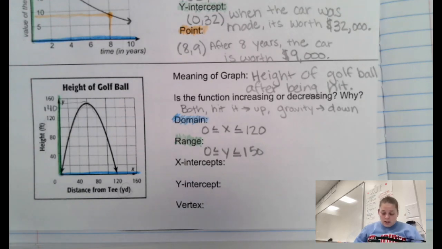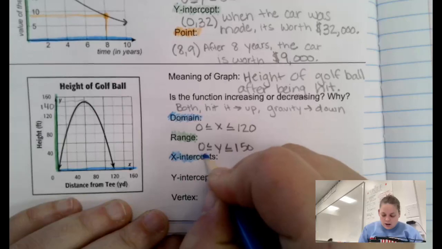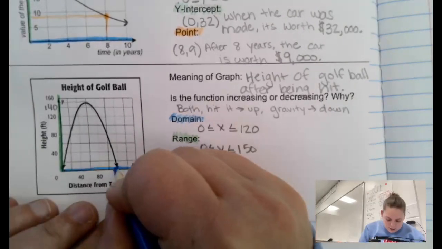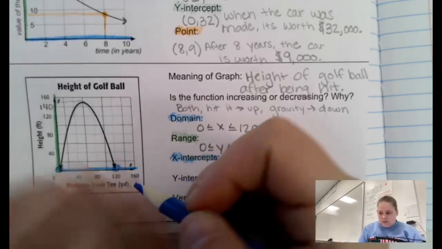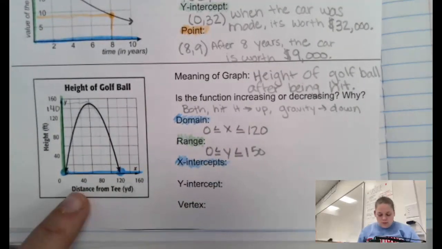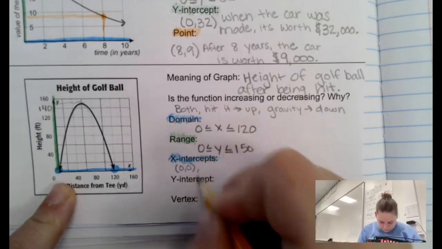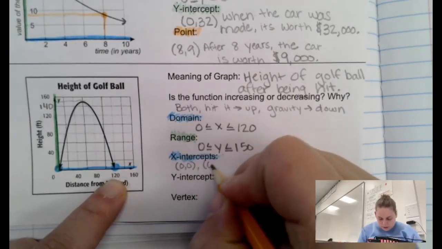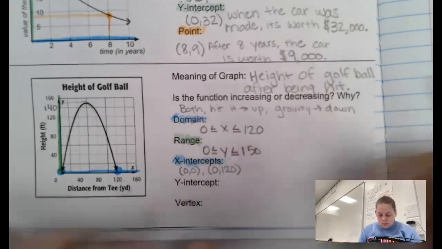All right, so as we look at this with our x-intercepts, our x-intercepts are where it crosses our x-axis, so it'll be here and here. And we're talking about distance from the tee. So we have 0, 0, and we have 120, 0. And 0 represents our height. Oh, 120, 0.